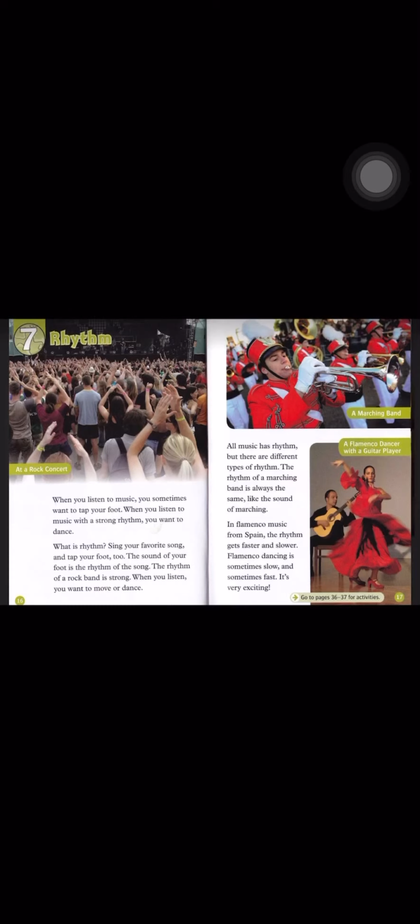All music has rhythm, but there are different types of rhythm. The rhythm of a marching band is always the same, like the sound of marching. In flamenco music from Spain, the rhythm gets faster and slower. Flamenco dancing is sometimes slow and sometimes fast. It's very exciting.